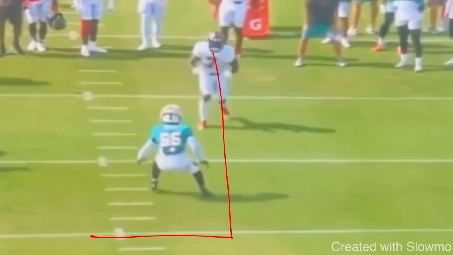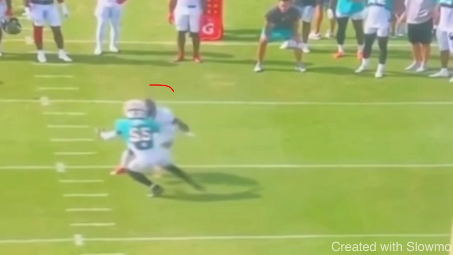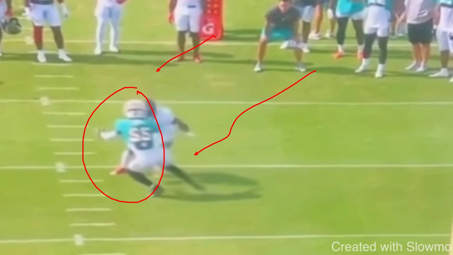So Fournette, what he does here is you see how he squares up this DB and he threatens him to the inside right here. He attacks his leverage. He's actually going and threatening him where the linebacker doesn't want him to go. Now, you know why the linebacker's so anxious? Because he's in man coverage. He doesn't have any help over there.